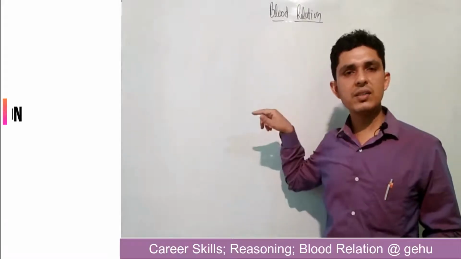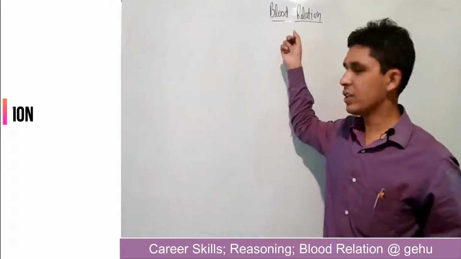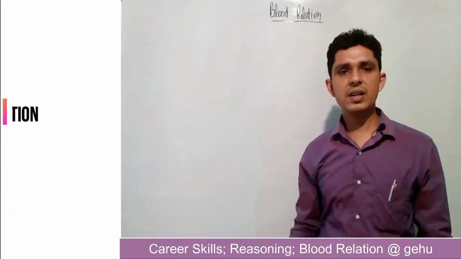There is a reason behind it, because blood relation is a topic that is used in sitting arrangement. So when you do not study blood relation, you will not be able to do good quality questions of sitting arrangement. So what is my suggestion? That you go for blood relation first and thereafter sitting arrangement.